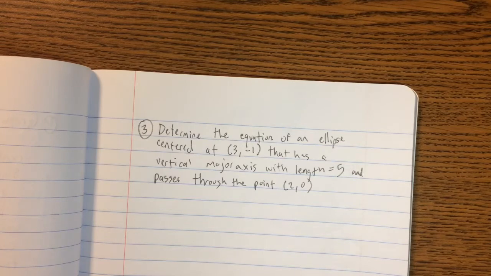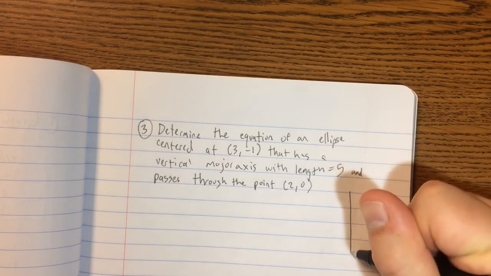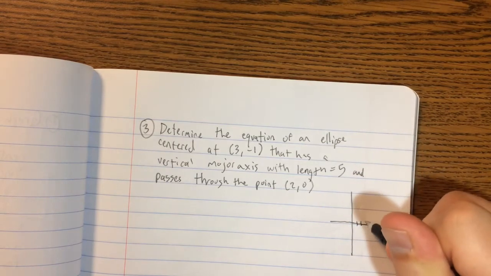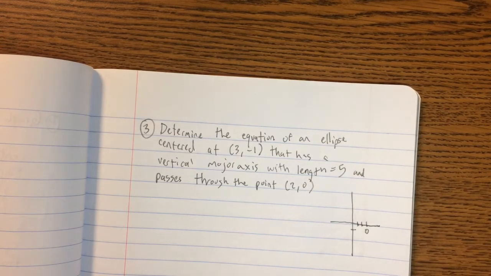It's centered at 3, negative 1, so it's going to be right here. It's got a vertical major axis where the whole major axis has a length of 5. So what would be the a value here?